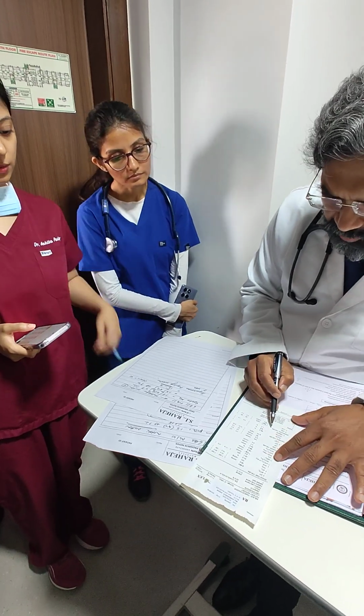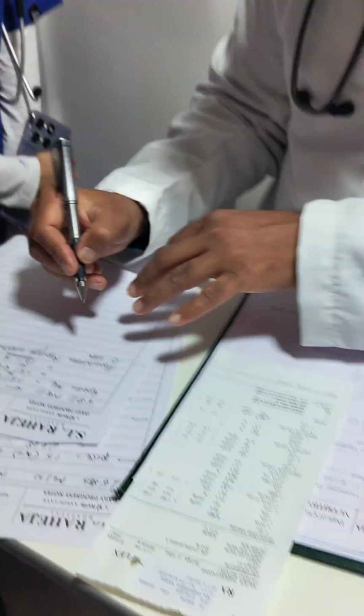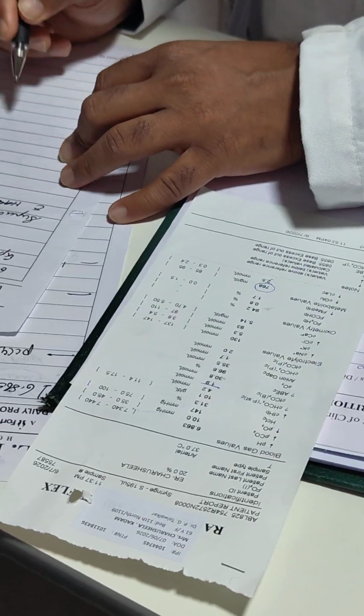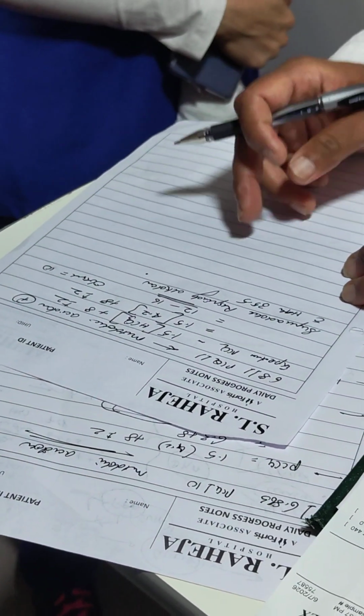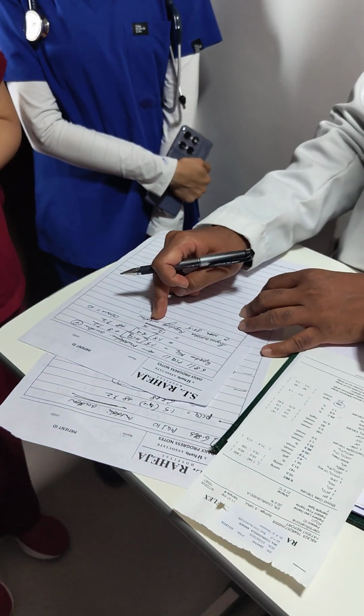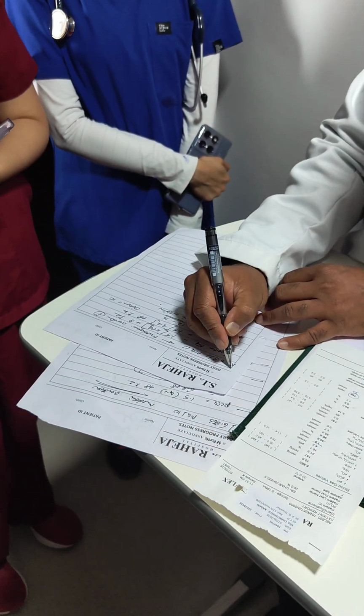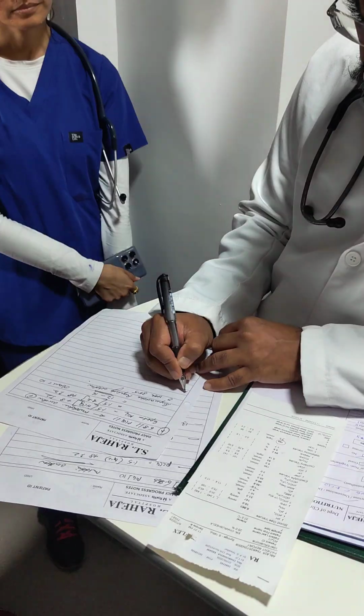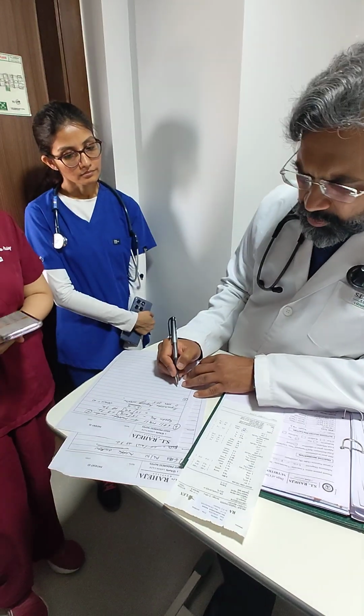Why is there high anion gap? Because it is 35.5. So there is metabolic acidosis with high anion gap, with respiratory alkalosis. Clear on this ABG? Yes. Okay. Now the entire question is, what about my sodium?